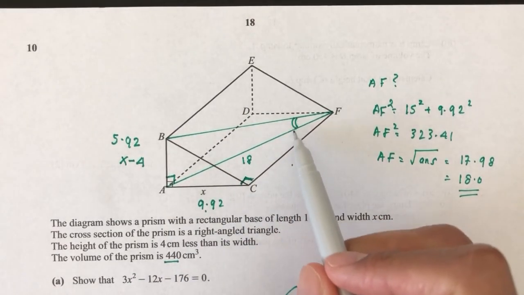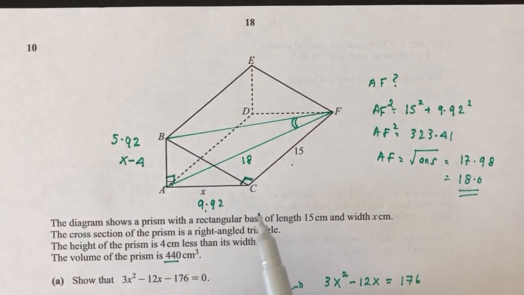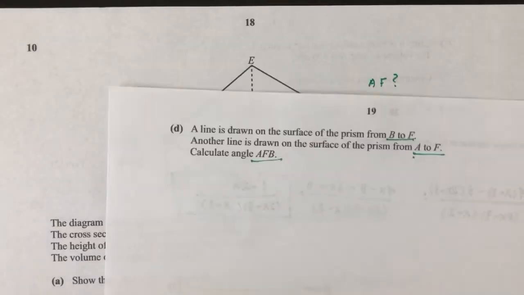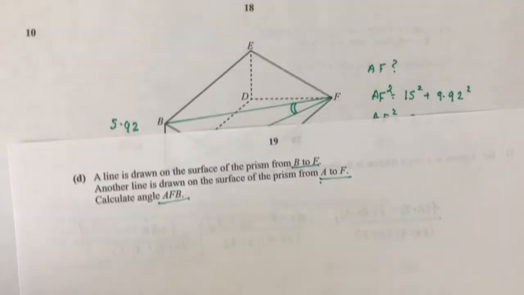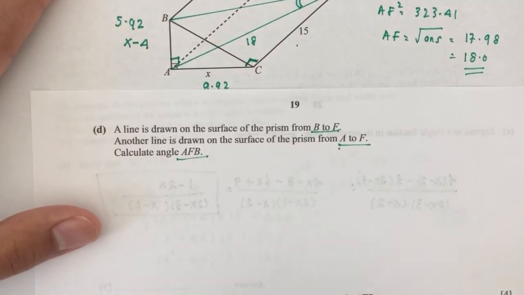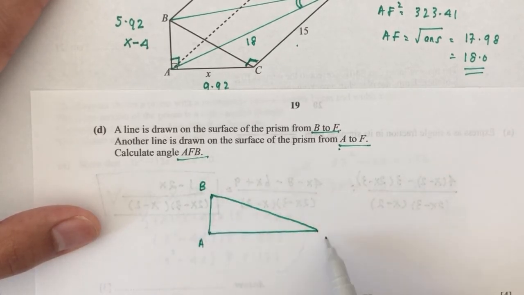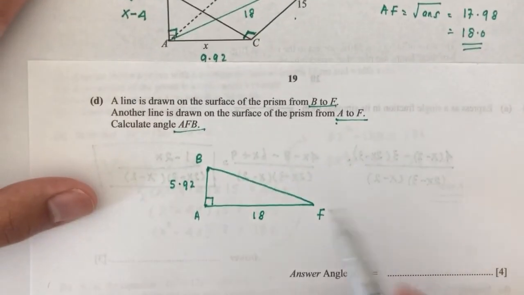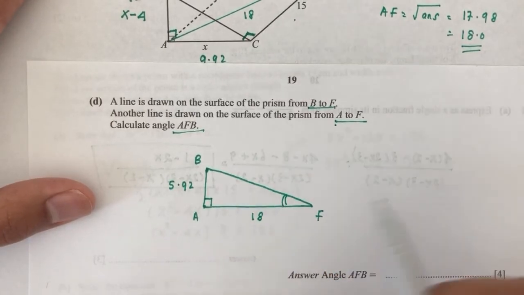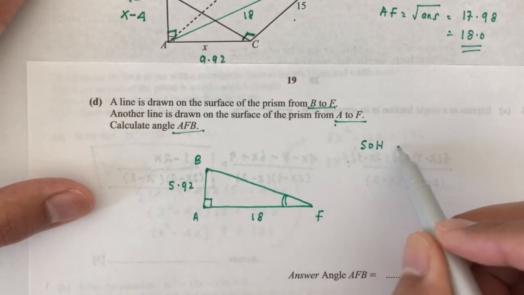So you have to find this angle. Let me just take this out to the next page. So we have B to A and then A to F. We know this is A, this is B, and this is F. This is a right angle, and the height is 5.92 and the base length is 18. Then we have to find this angle. So we can use SOHCAHTOA to find the angle here.